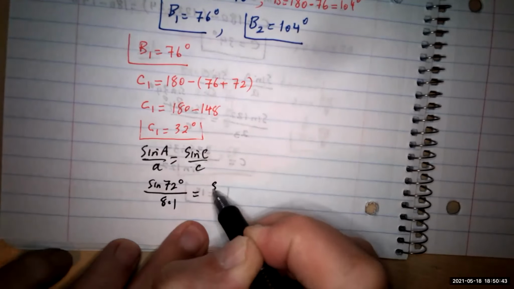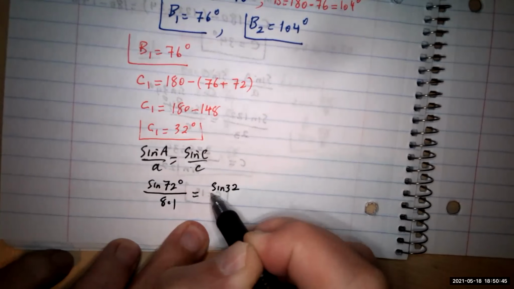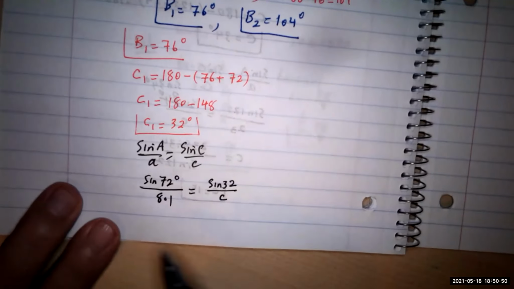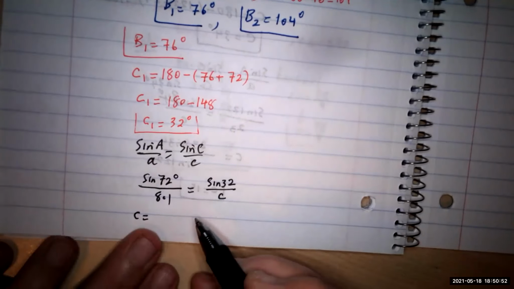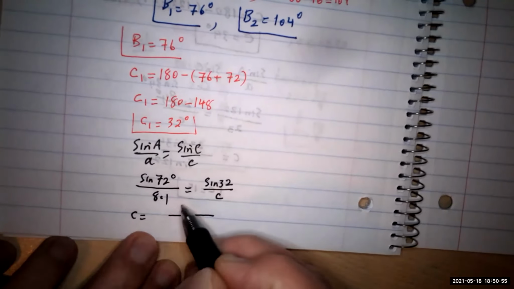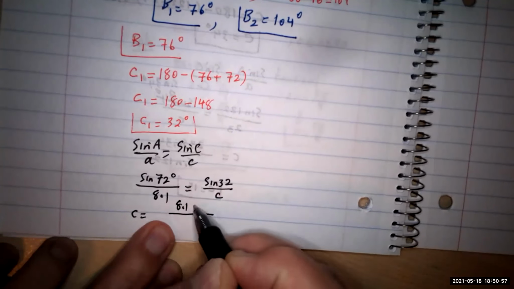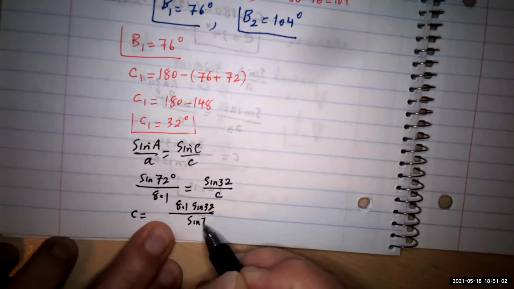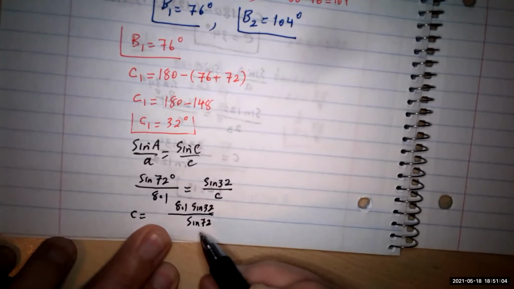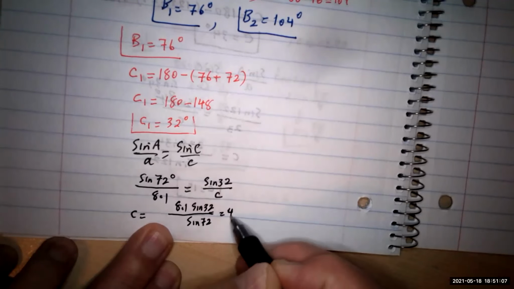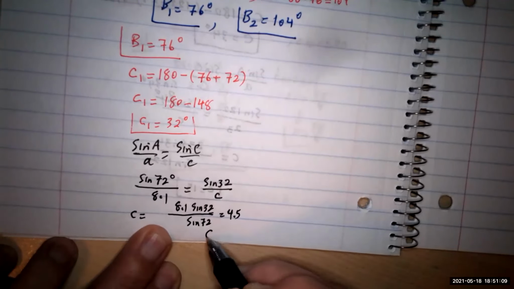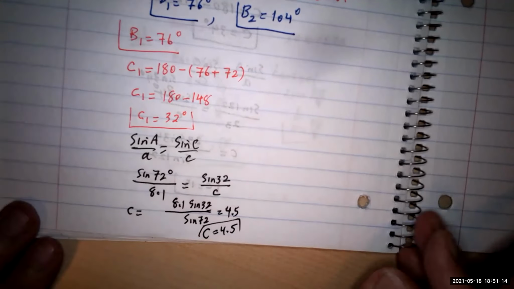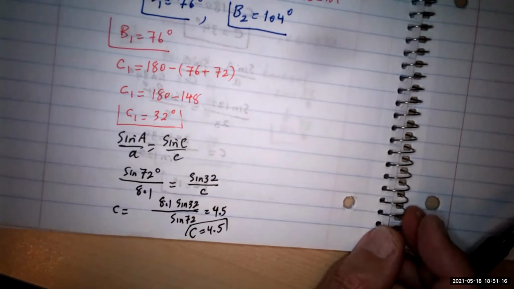And over here, you have the sine of 32 degrees over the side C. So the C is going to be 8.1 sine of the 32 divided by the sine of the 72 degrees. Use your calculator. That gives you something like 4.5. Whatever unit, 4.5 inches if you like. Any question?